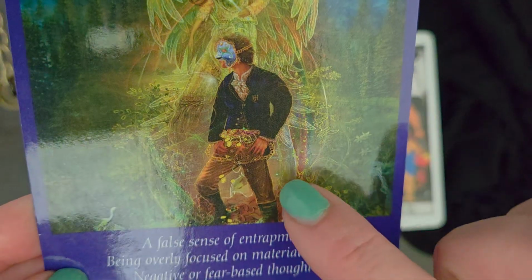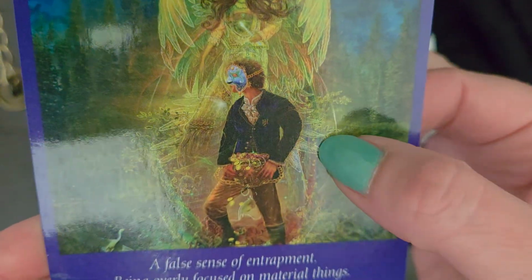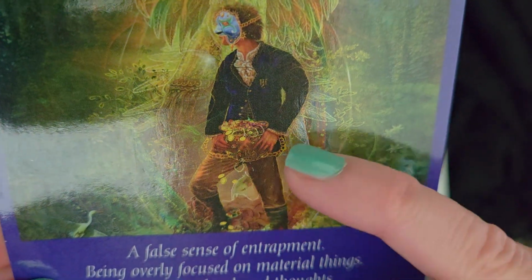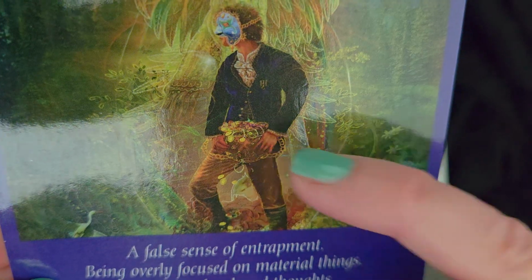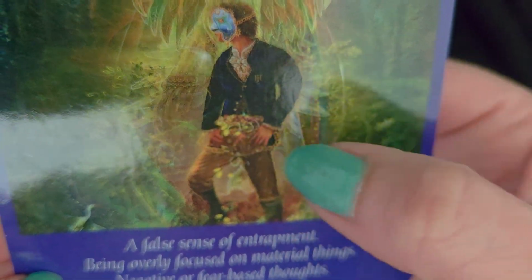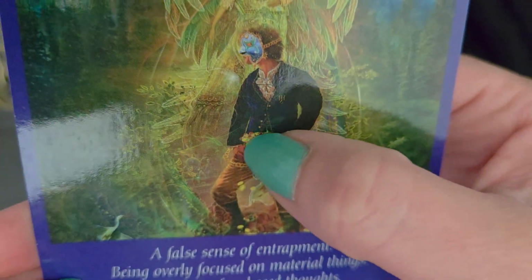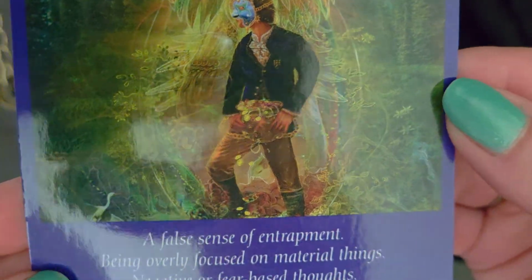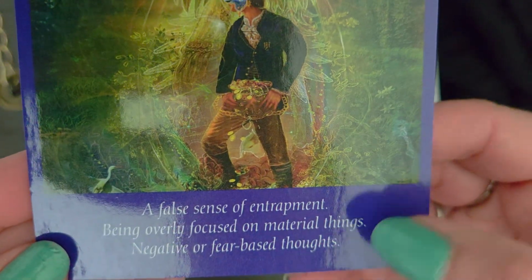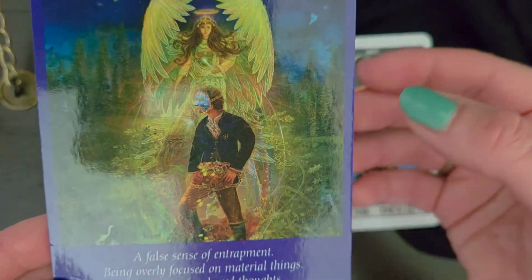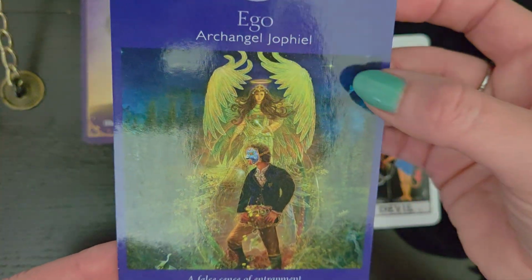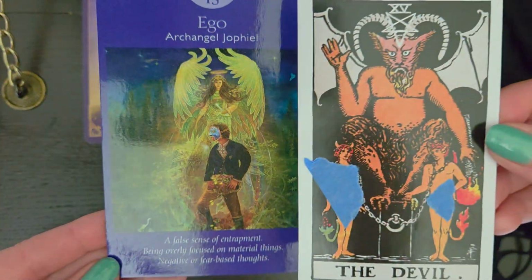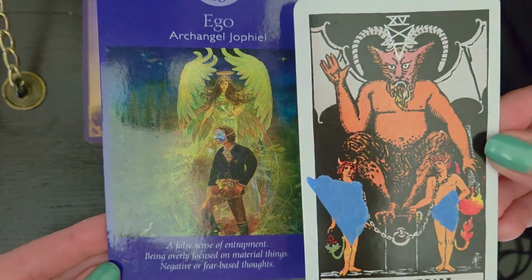But it also shows that he could easily slip the mask off. The belt he's wearing here that he is chained around him looks like it's overflowing with material wealth, almost as if he's forgetting the real purpose here, being overly focused on those material things. I like how they kept the dark sky here, but it's not as ominous as the black background in this cave. It's not as harsh.